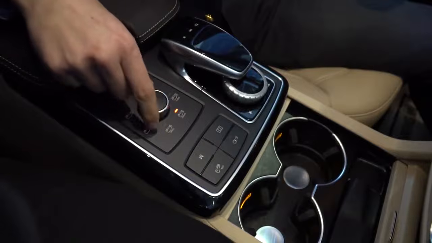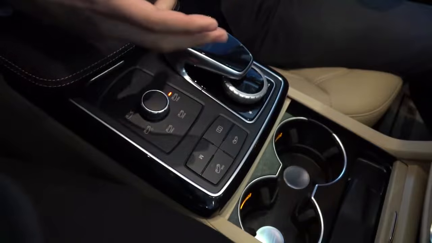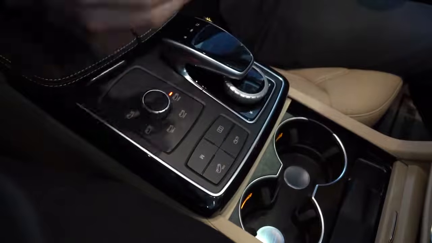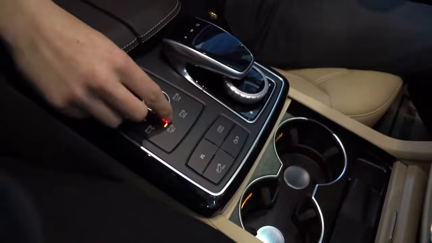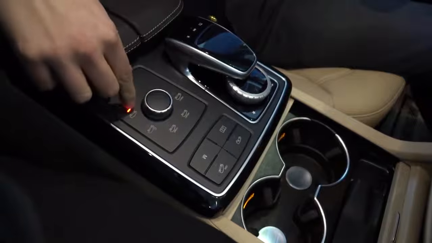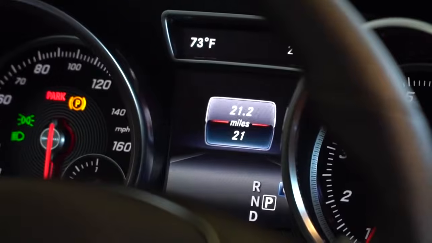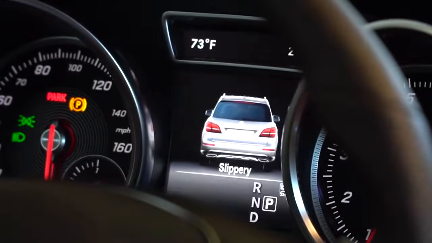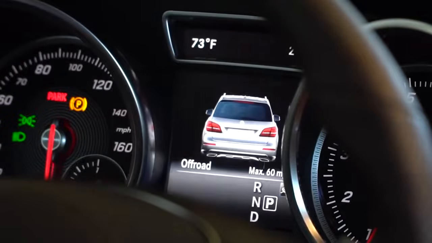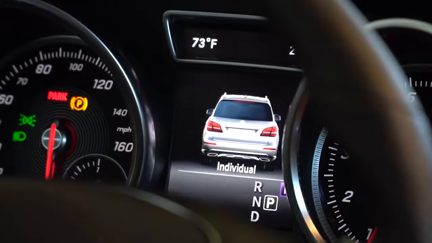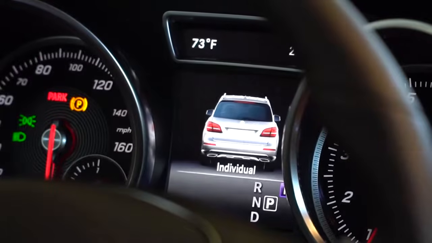Comfort, Sport, Individual, which you could customize using the controller or the touchpad to different modes that you may want. Also, there is a snow mode and an off-road mode. Once you switch your mode, it'll display on your instrument cluster. For the snow, for slippery, off-roading if you're going off-roading, if you want it to be in the sport mode, and also an individual, which you can customize to your liking.